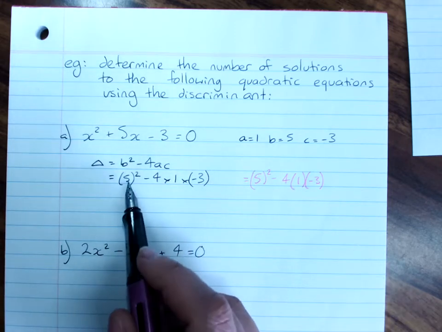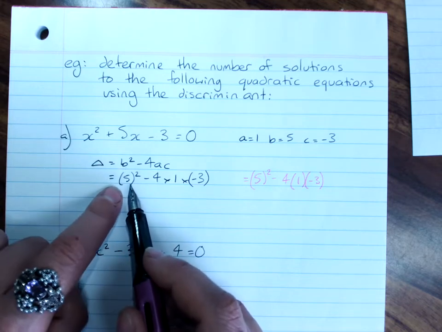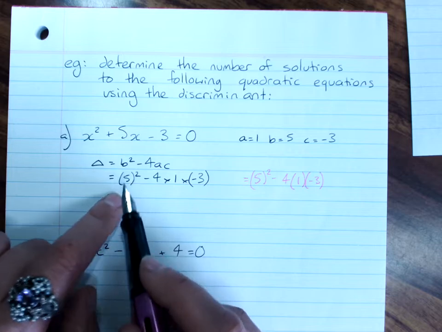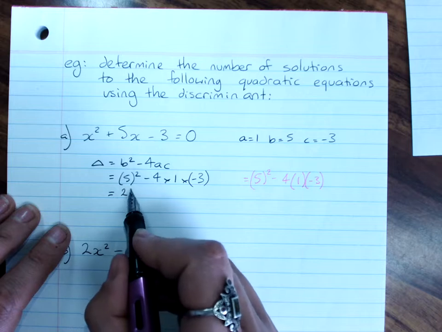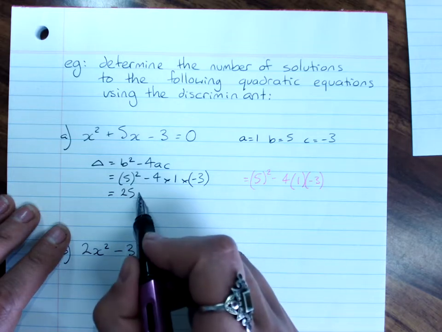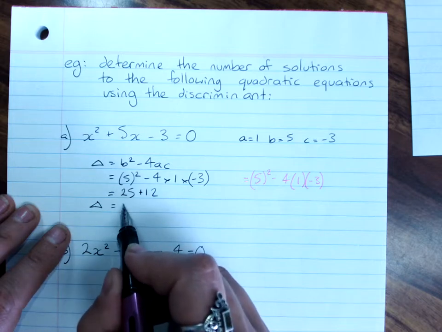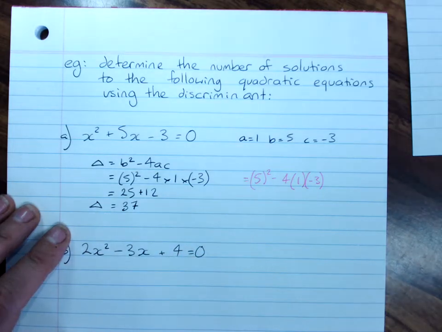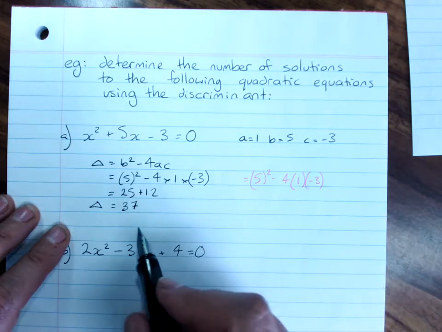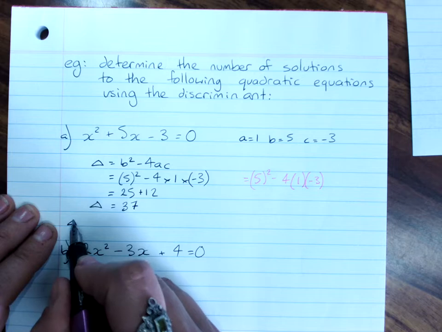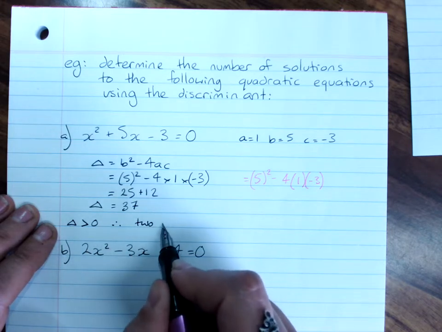I usually pop b into a bracket because if you've got a negative b, you really want to remember that you're going to get a positive answer. Anyway, it's 25, negative 4 times negative 3 is plus 12. So my discriminant is 37, and the only thing I care about is: is it positive, negative, or 0? It's positive. My discriminant is greater than 0, therefore there's two real solutions.